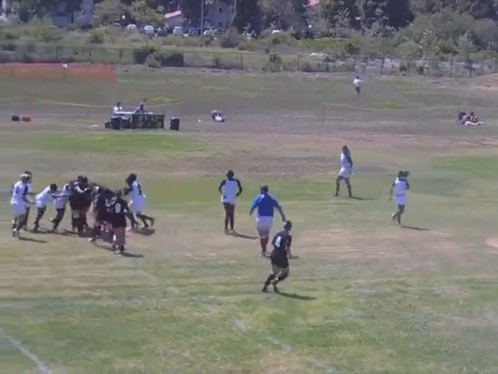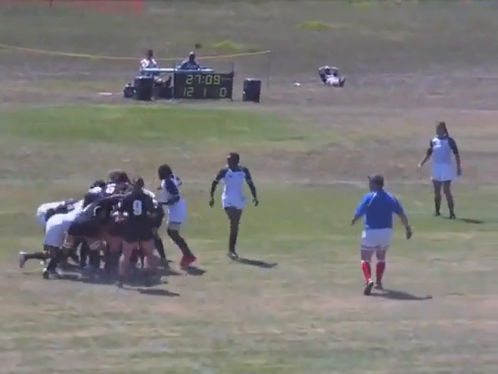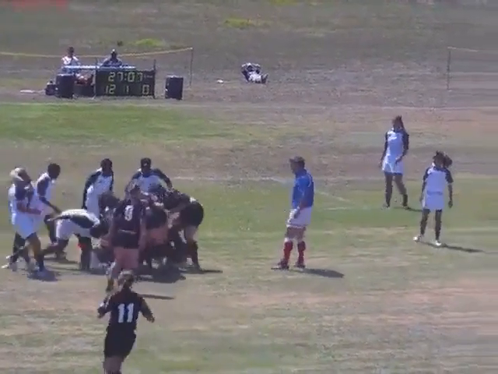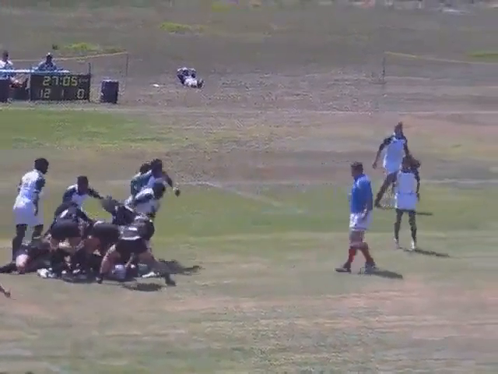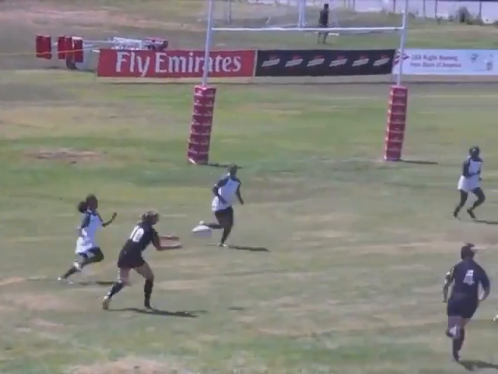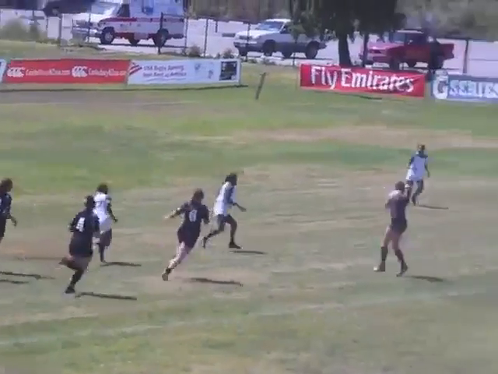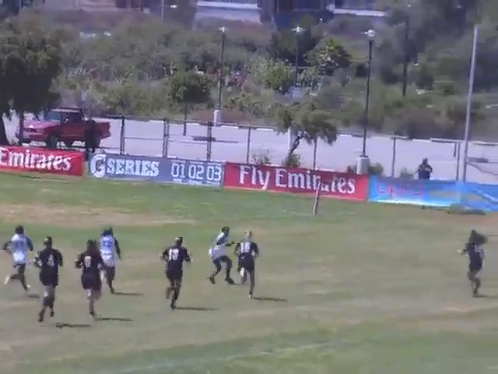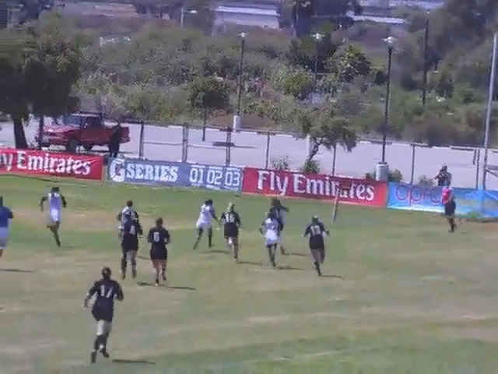Canada steals that line. They're driving it right now in a maul. Maul's brought down. Going to send it through the hands of the backs. Looking for the corner here.